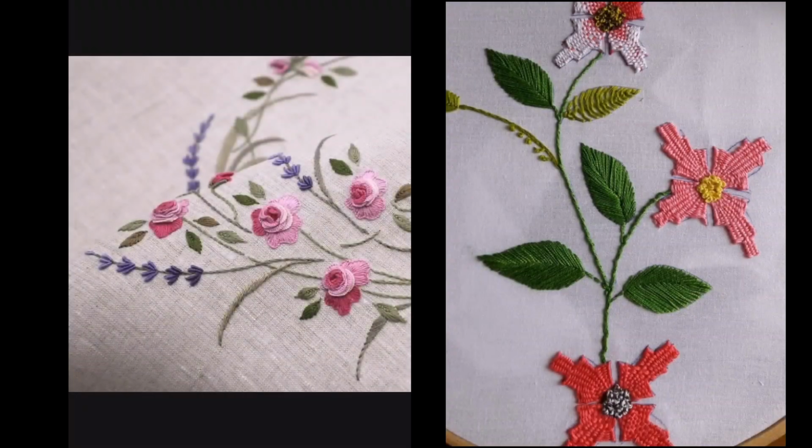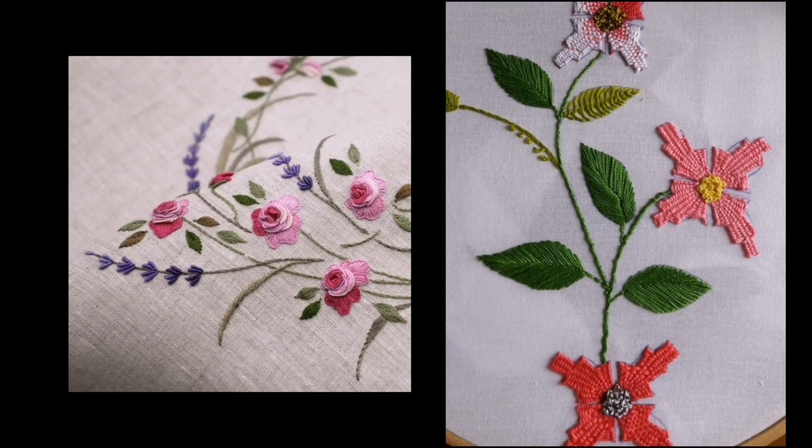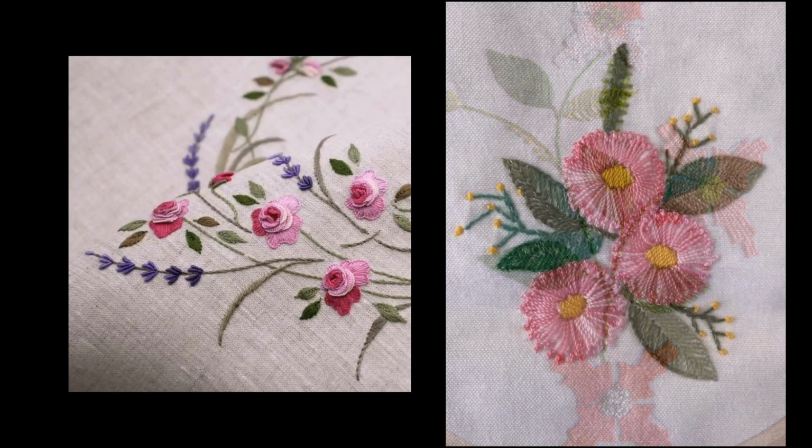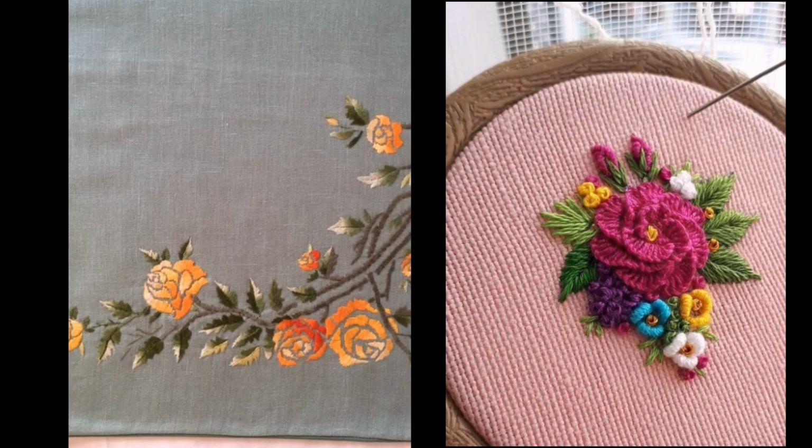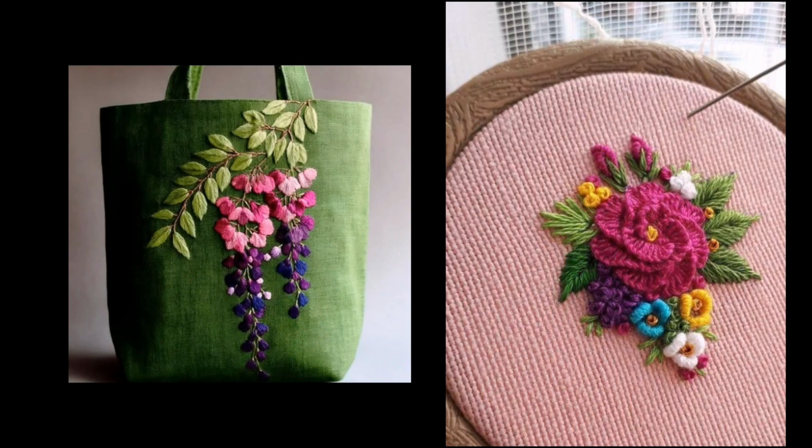Another lovely idea is border embroidery designs. Border designs are stitched along the edges of fabric. You can decorate the borders of dupattas, sleeves, tablecloths or bed sheets. Border embroidery gives a neat and stylish look to simple fabric.